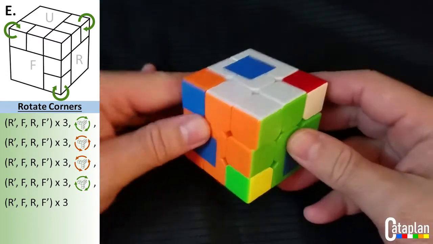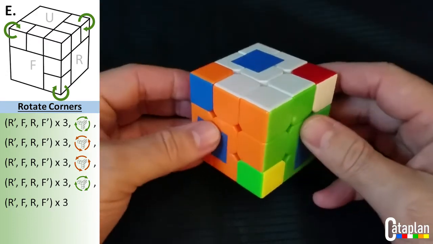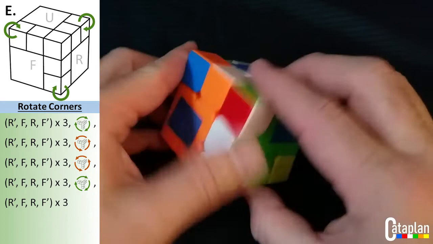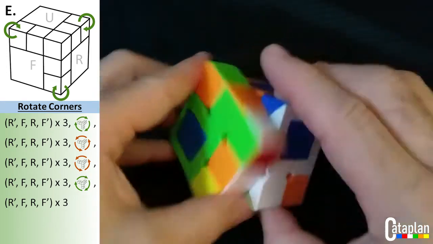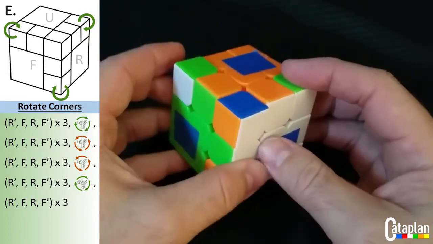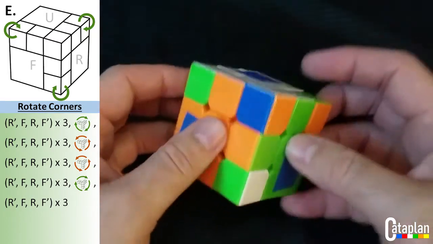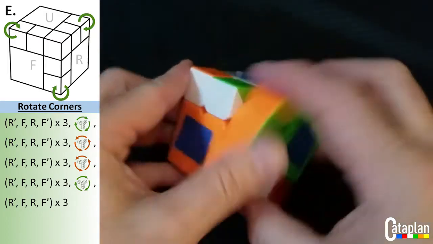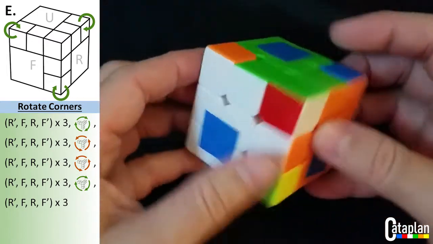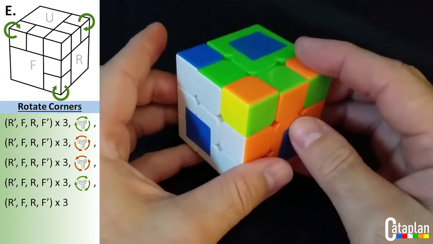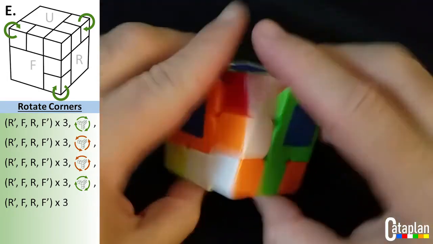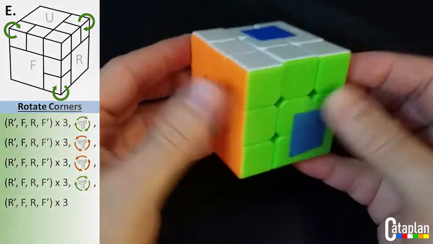All 3 of them. Okay, here's the algorithm. Sledgehammer, rotate clockwise. 1, 2, 3. Rotate counterclockwise. 1, 2, 3. Counterclockwise. 1, 2, 3. Rotate clockwise. 1, 2, 3. And it's done.